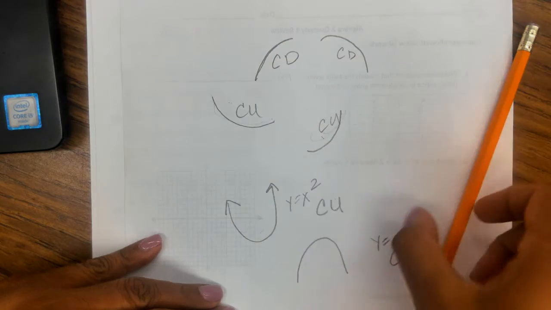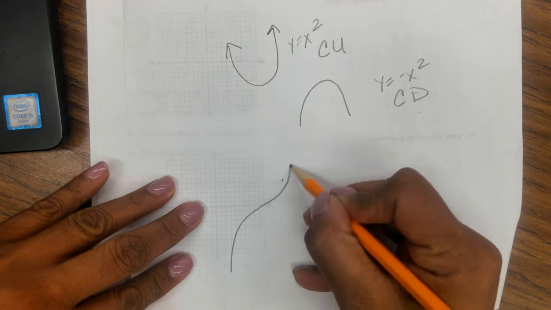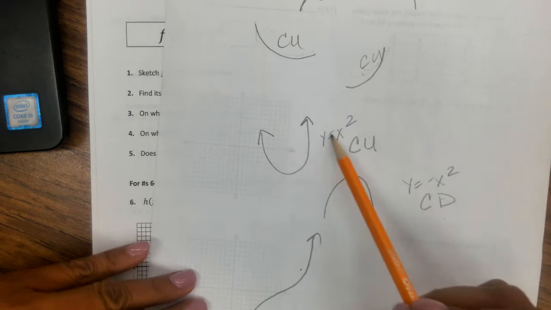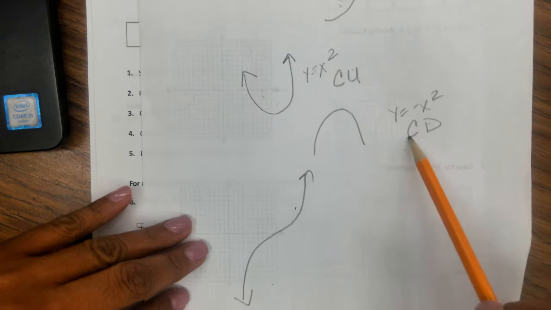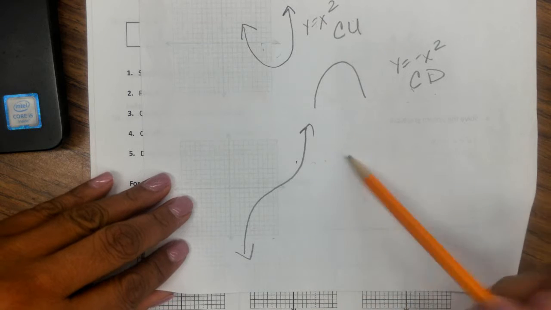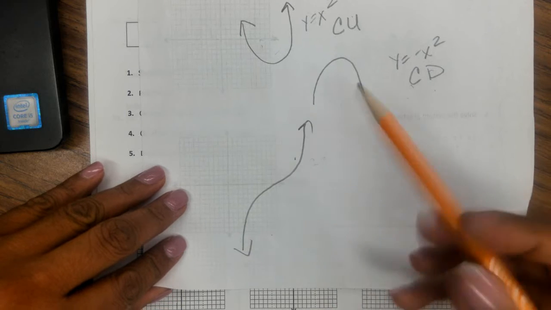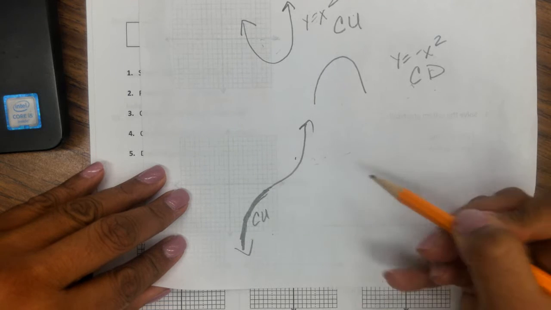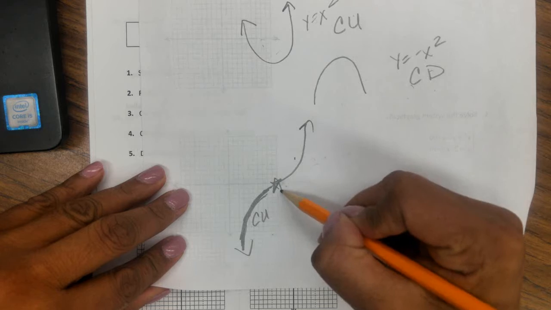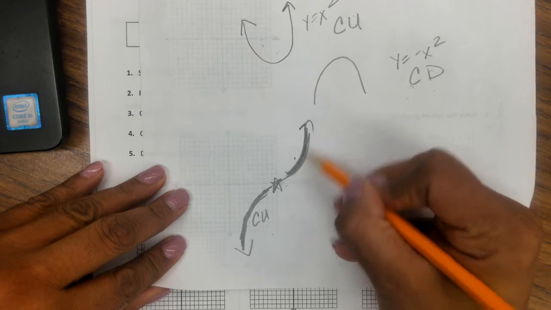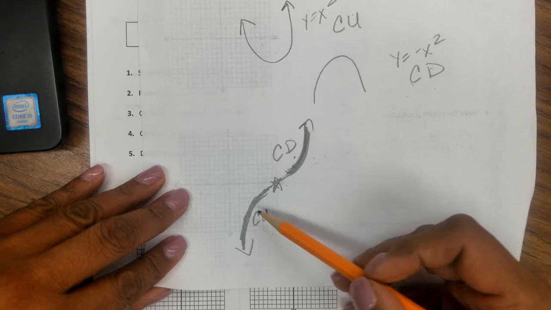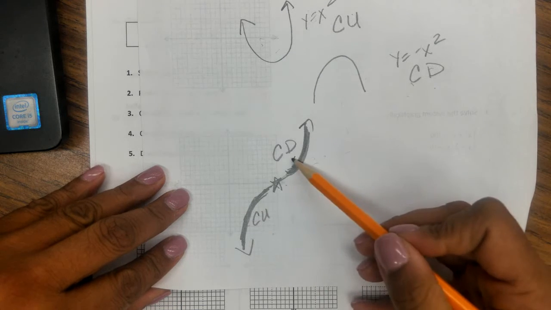X cubed, I'm going to draw really exaggerated. This is what x cubed looks like. X cubed is not concave up everywhere or concave down everywhere. It changes, and the word is concavity, where it changes concavity. I'm hoping you're convinced that here it's concave up, and then once it hits 0, here it's concave down. This graph I think does a better job convincing you: this is concave up and this is concave down.